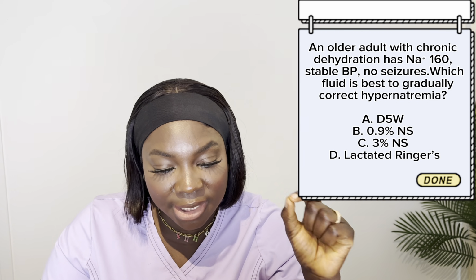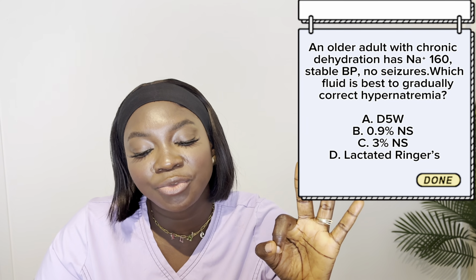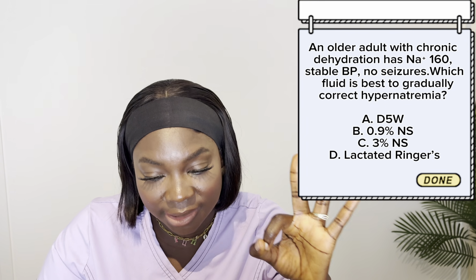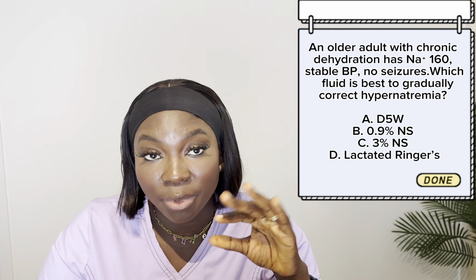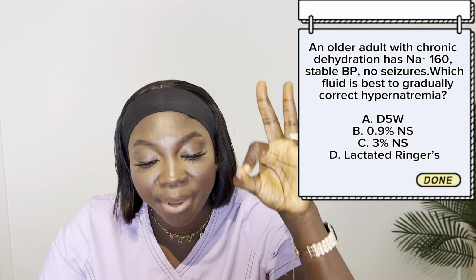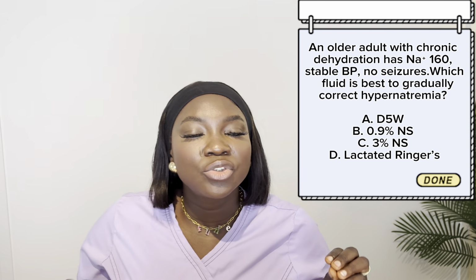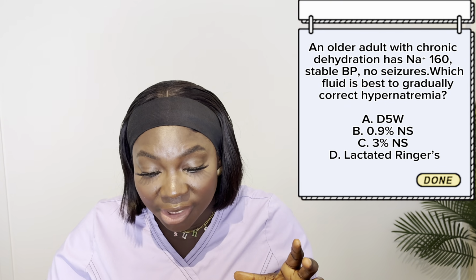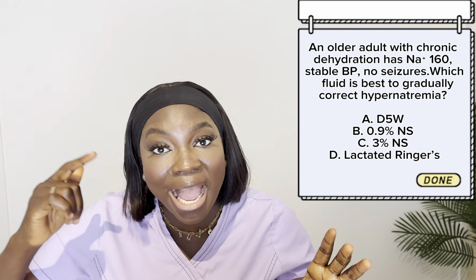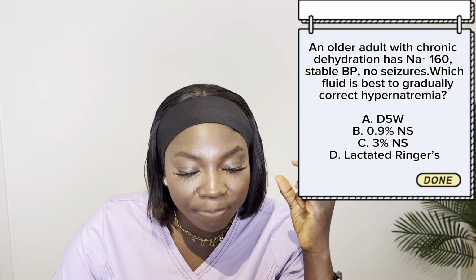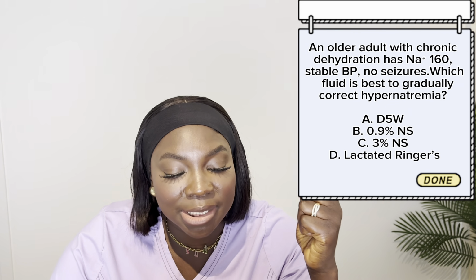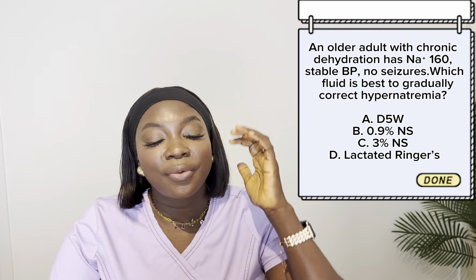Okay, now the next one says an older adult with chronic dehydration has a sodium of 160, stable blood pressure, and no seizure. Which fluid is best to gradually correct hypernatremia? So normal sodium level is 135 to 145. This patient has 160, hypernatremia, high sodium level. A says D5W, B 0.9 normal saline, C 3% normal saline, and D, lactated Ringer's. And the right answer is A, 5% dextrose in water.